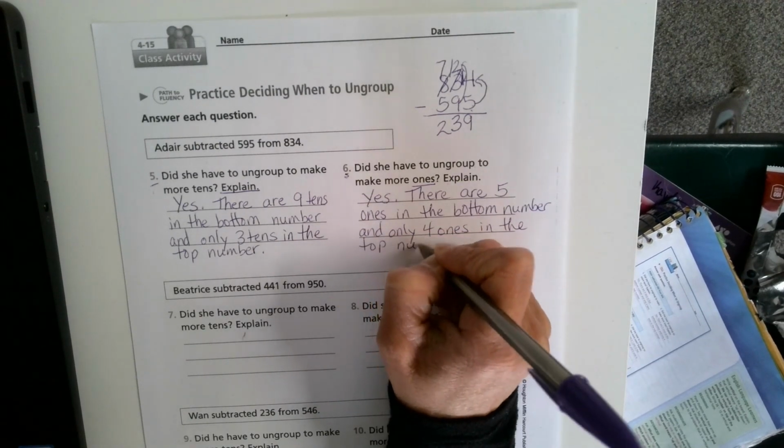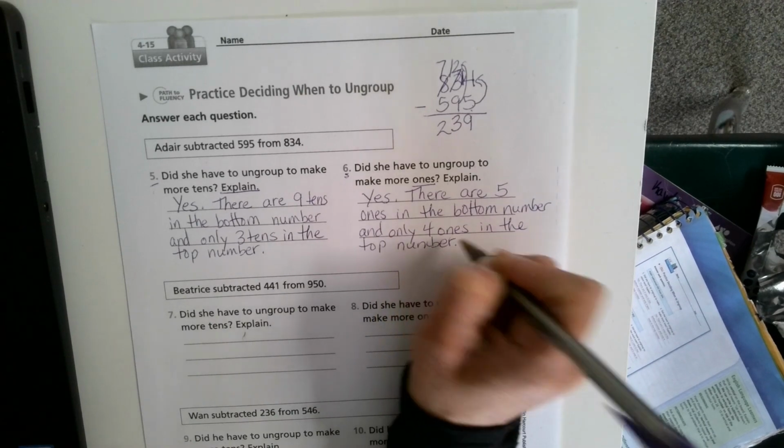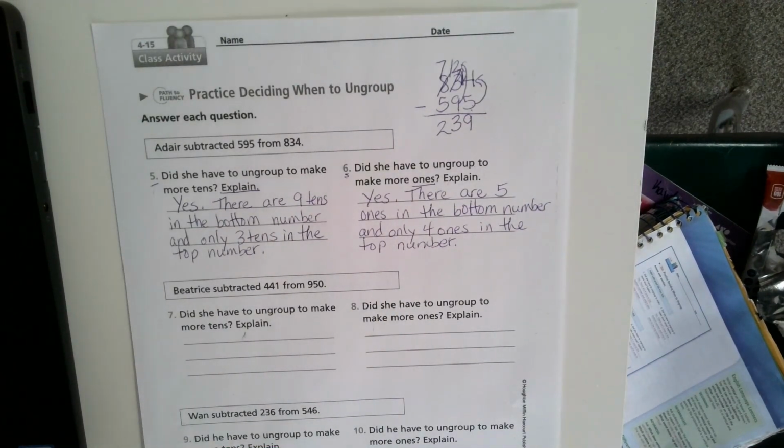Okay, you are going to solve some more subtraction problems like these in your lesson on Think Central. It will be lesson 4.15. Be sure to turn it in.